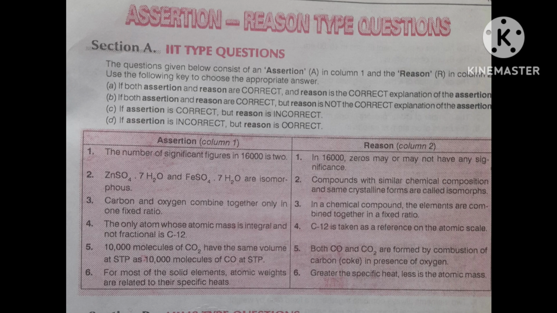Now the third question. Carbon and oxygen combine together only in one fixed ratio. This is the assertion, column 1. And in column 2, in a chemical compound, the elements are combined together in a fixed ratio.